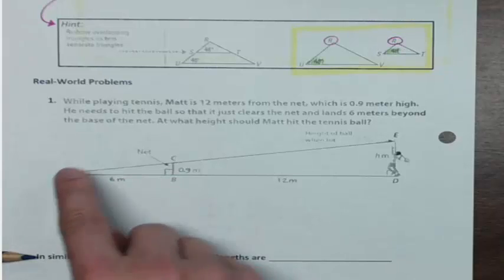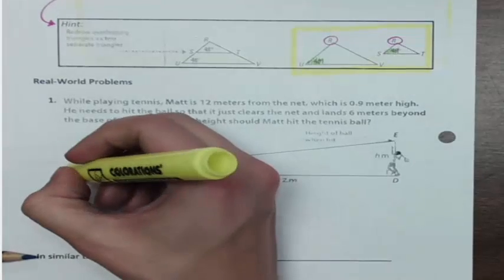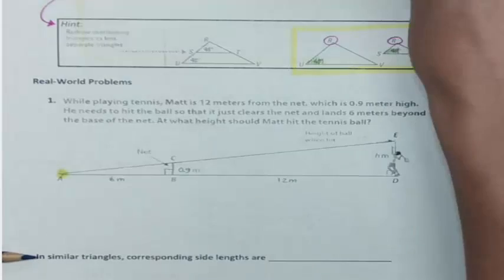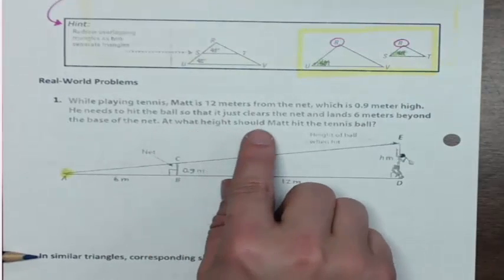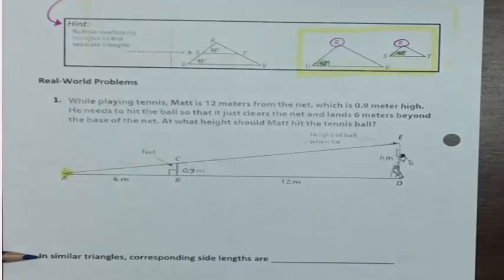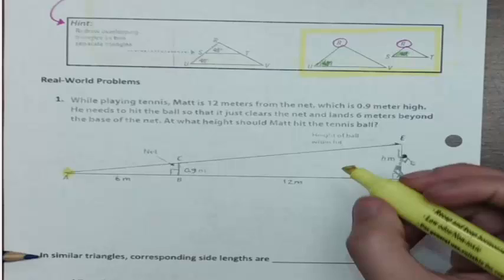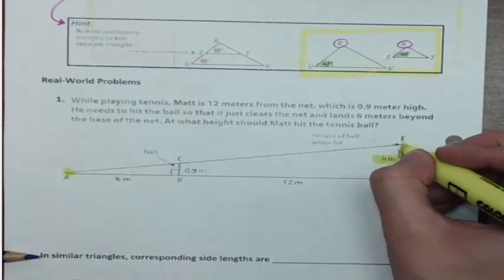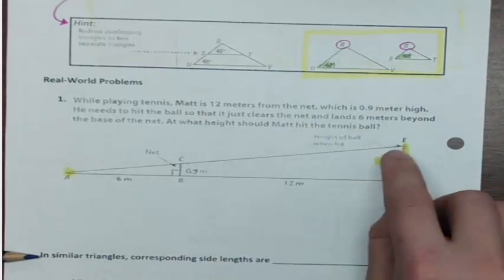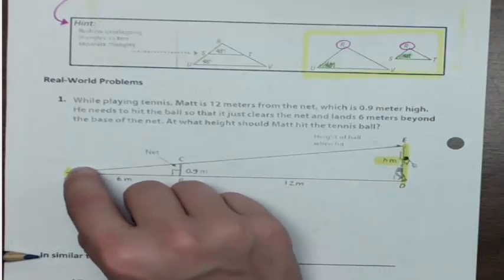So we ultimately want the ball to land right here at point A. It asks, at what height should Matt hit the tennis ball? So we want to figure out how high from here to here he needs to hit that tennis ball so it clears the top of the net and lands at point A.